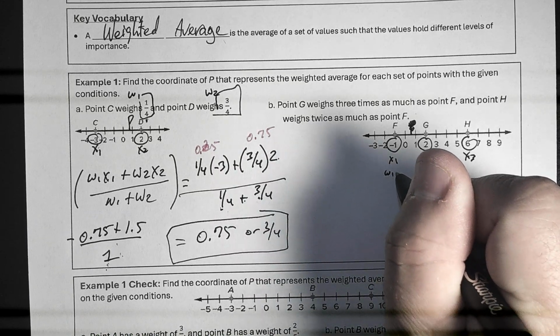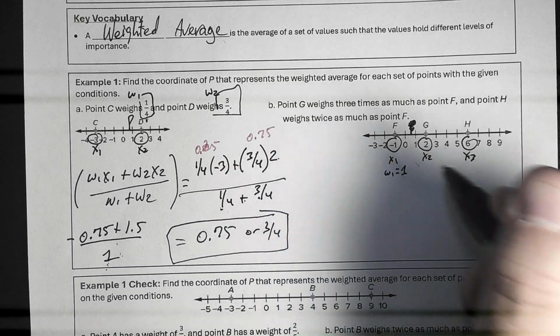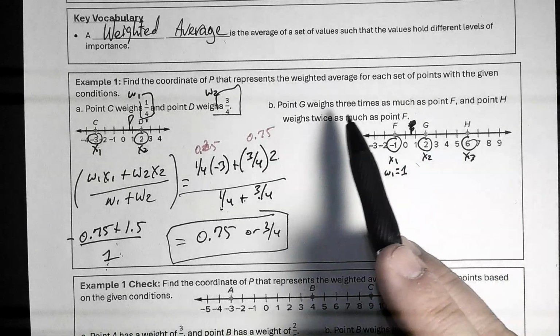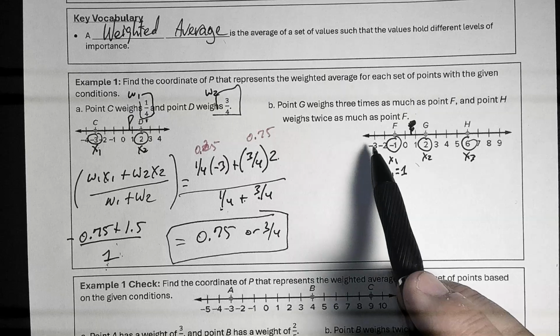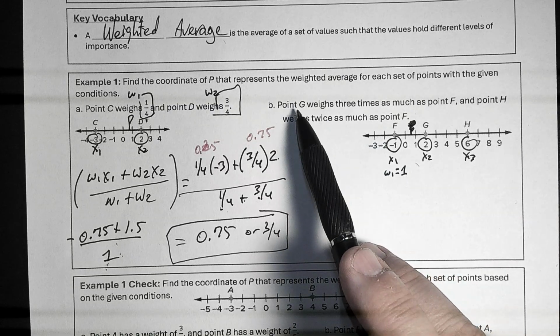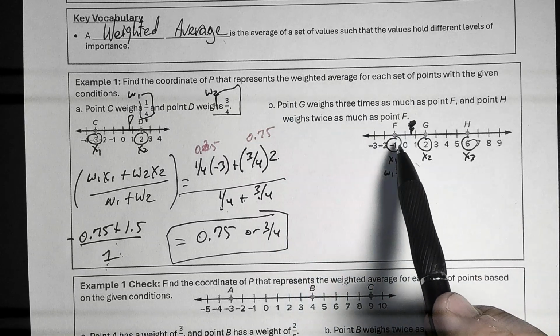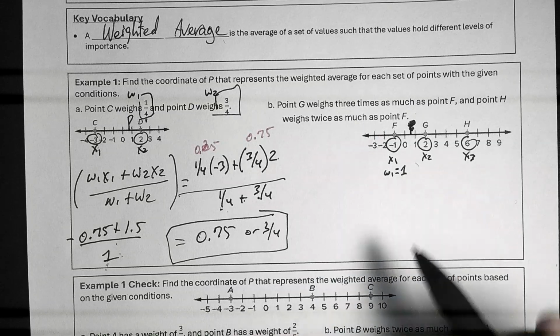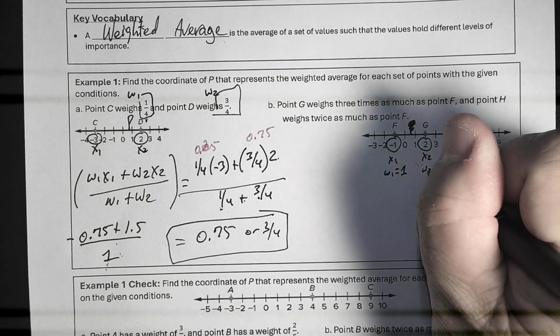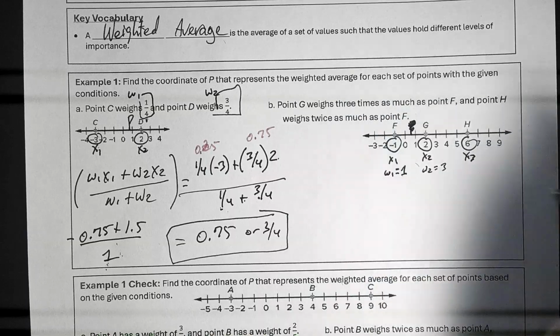So weight 1 for F is going to be 1. The little guy will always be 1. When you read this and it says this is more than this, and this is also more than this guy. Alright, so now let's look and see what it says. It says G weighs 3 times as much as F. So if F is 1, 1 times 3 is 3. So weight 2 is 3 for G.